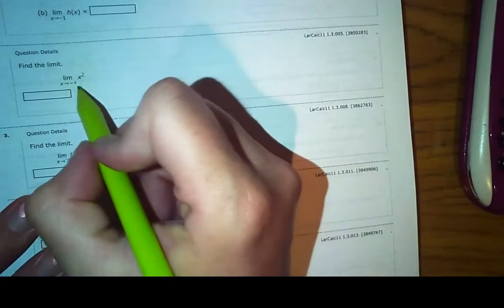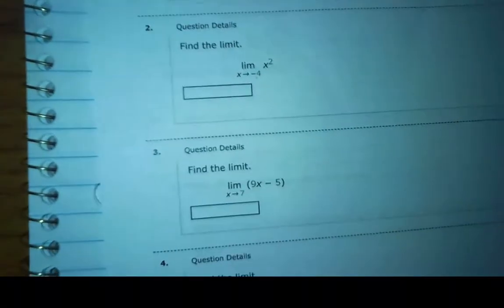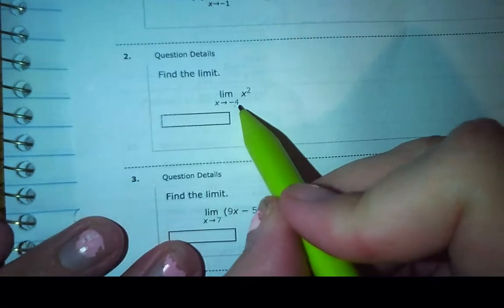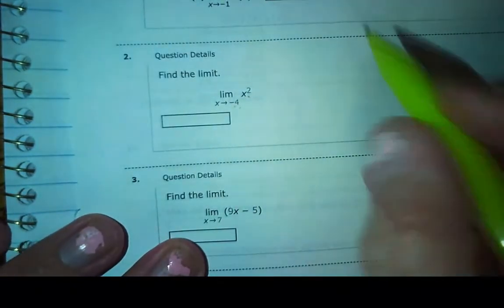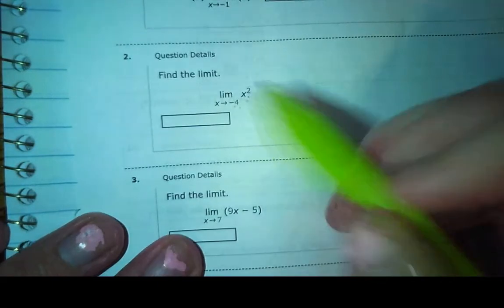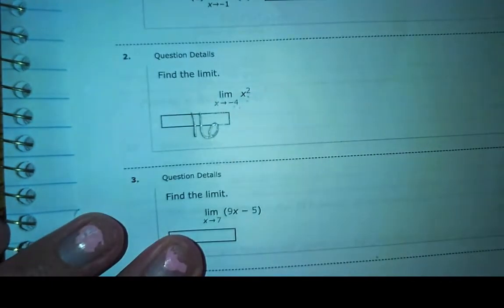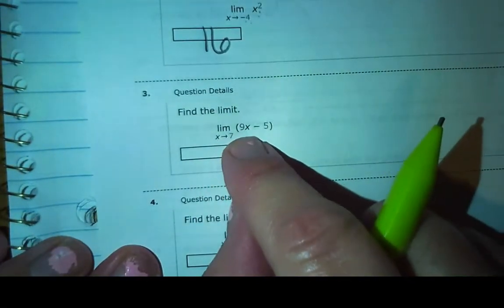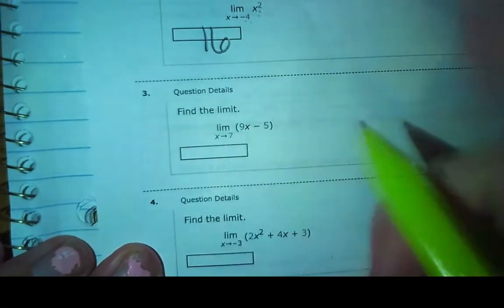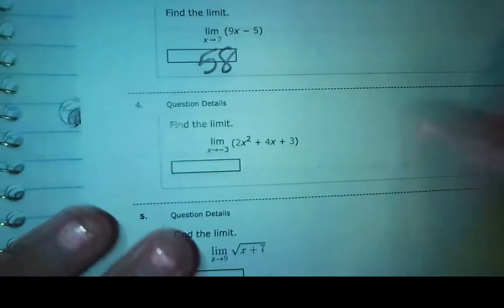So now what do I have? Can I use direct substitution? I don't know if you can see, so I'm going to get closer. All right, so can I use direct substitution? Yes, I can. So if I substitute in a negative 4, that's going to be a negative 4 times itself is a positive 16. Done. Okay? Same thing. So 9 times 7 is 63 minus 5 gives me a 58. Easy as you can get.